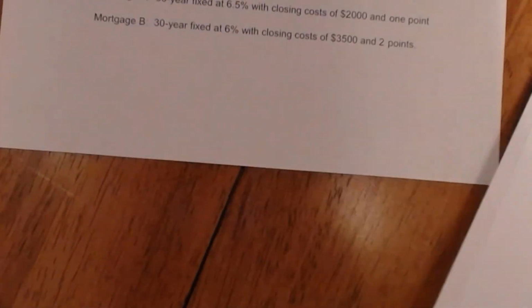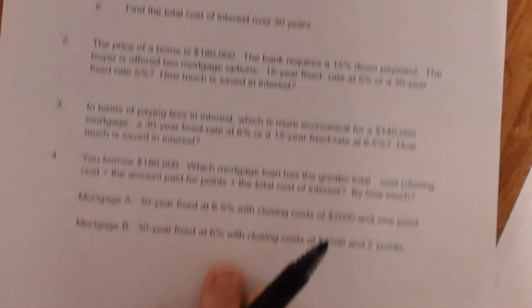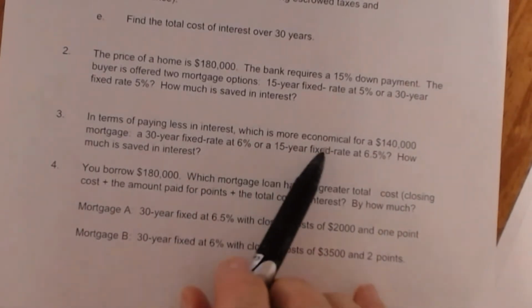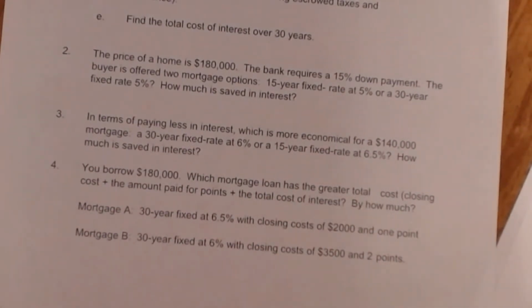Okay, let's look at number 3. So number 3 says this. In terms of paying less in interest, which one is more economical for a $140,000 mortgage? A 30-year fixed rate at 6% or a 15-year fixed rate at 6.5%, and how much is saved in interest?